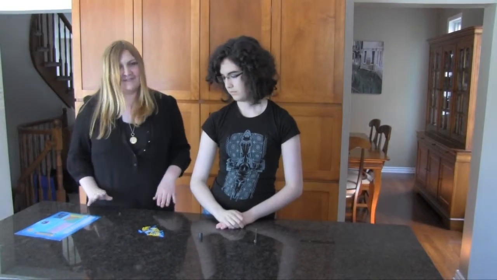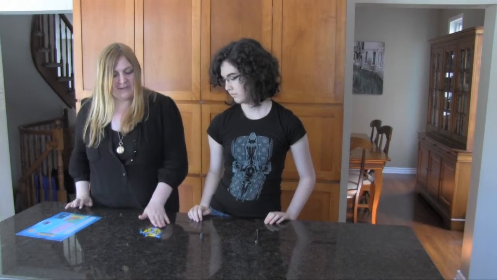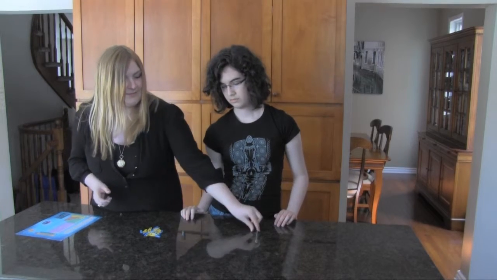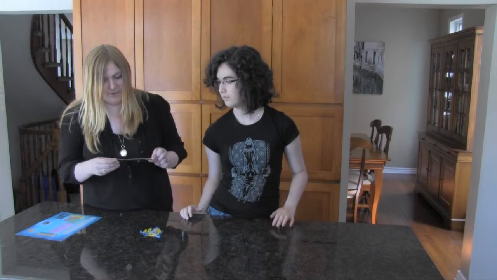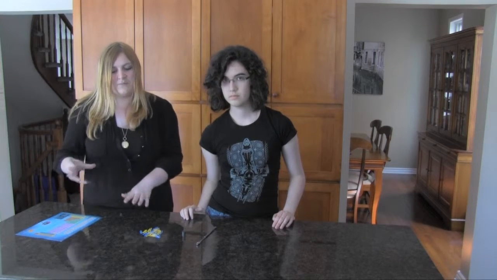Okay, so here we have set up a little demonstration to show different bonding types and electronegativity. We have some paper clips that represent the electrons. These magnets are the nonmetals, and then this magnet is a metal. We're going to see how the metal and nonmetal attract the paper clips, which are the electrons, differently.